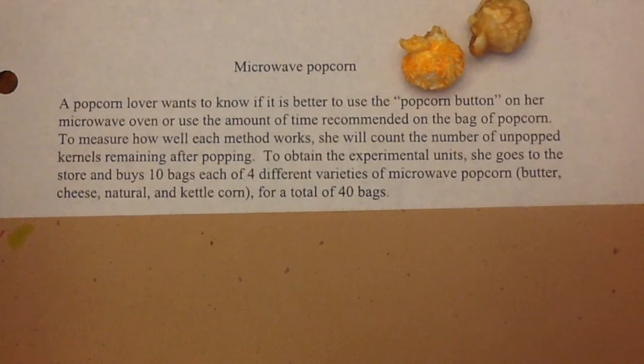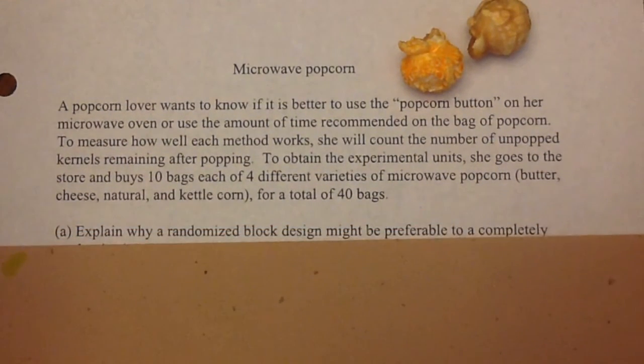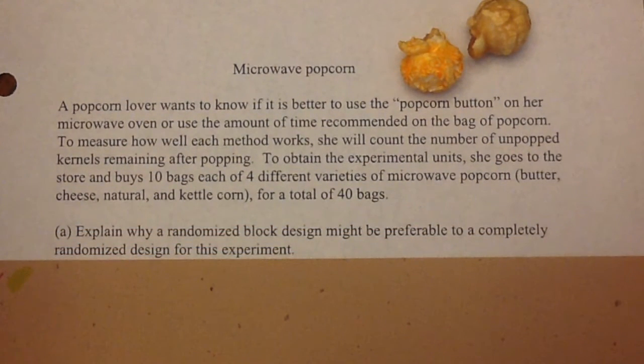A popcorn lover wants to know if it is better to use the popcorn button on her microwave oven or use the amount of time recommended on the bag of popcorn. To measure how well each method works, she will count the number of unpopped kernels remaining after popping. To obtain the experimental units, she goes to the store and buys 10 bags each of 4 different varieties of microwave popcorn: butter, cheese, natural, and kettle corn, for a total of 40 bags. So we're looking to solve or answer.